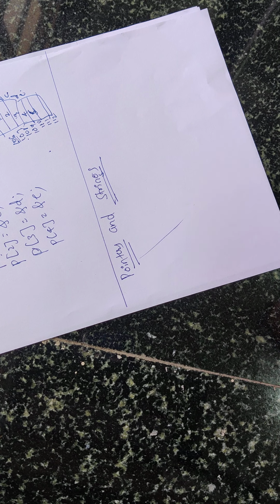Just as in an array the elements are stored in a collective way, similarly a string is a collection of alphabets, a collection of characters. So the relation between string and pointers is the same as the relation between array and pointers.